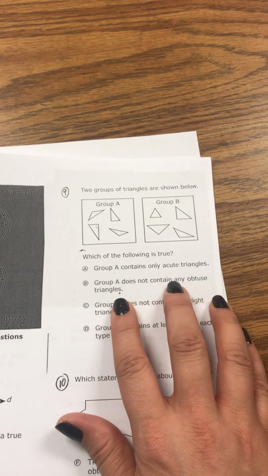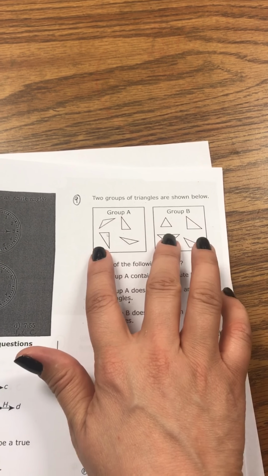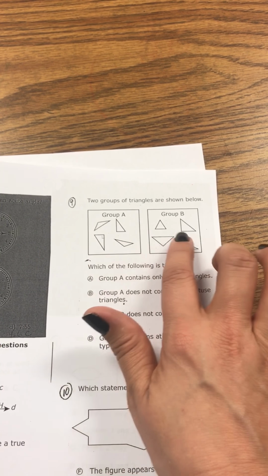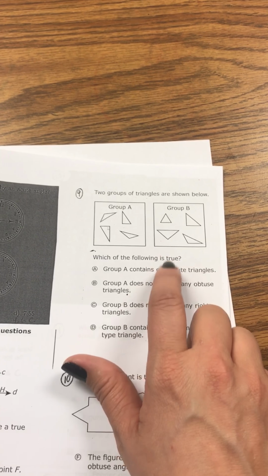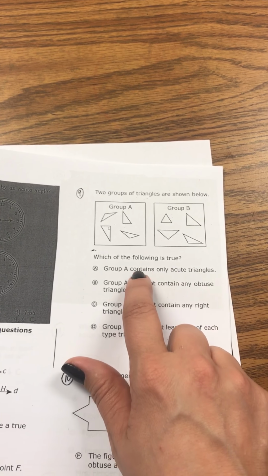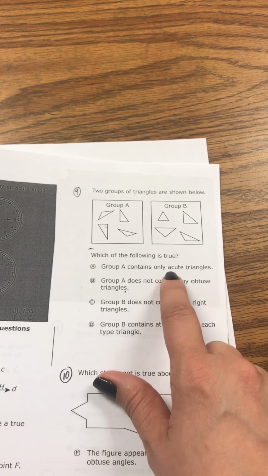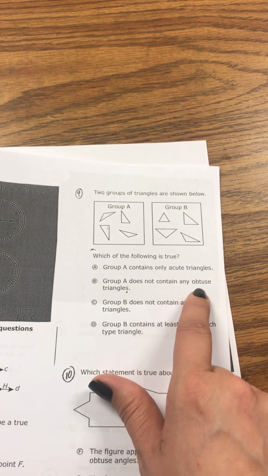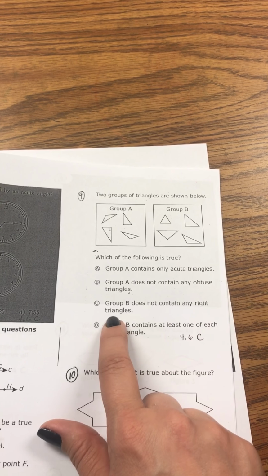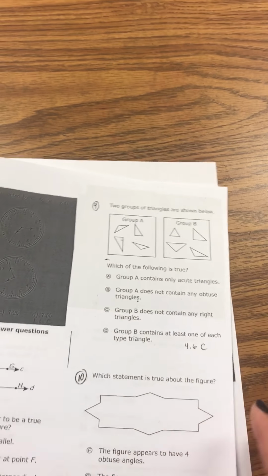On number 9, it says 2 groups of triangles are shown below, Group A and Group B. Which of the following is true? So you'll have to read through each one of these statements. And I notice that it says acute triangles, obtuse triangles, right triangles. So we need to know about triangles.